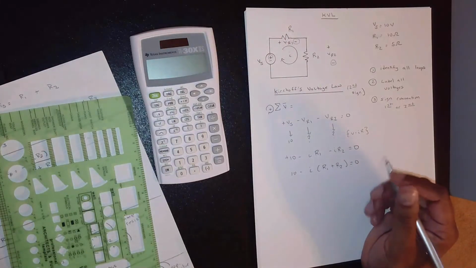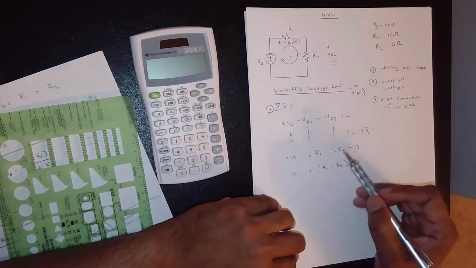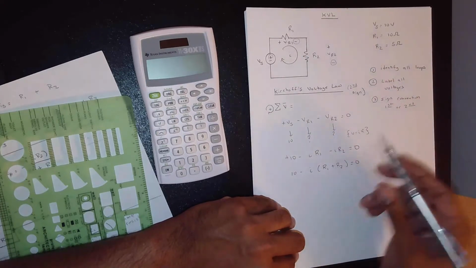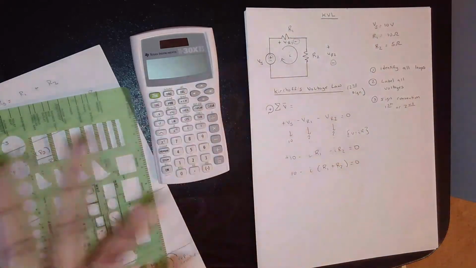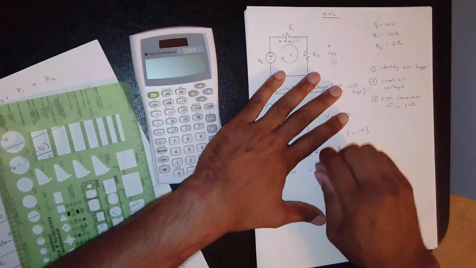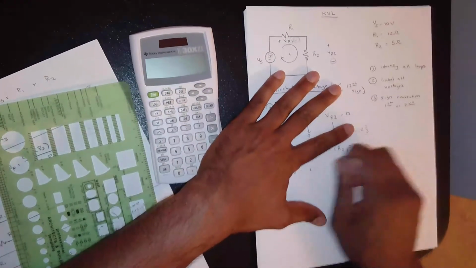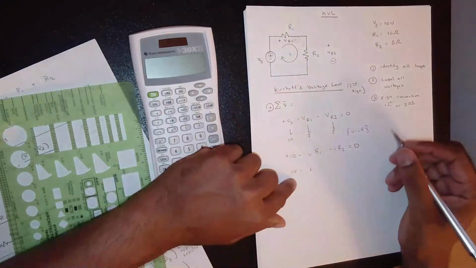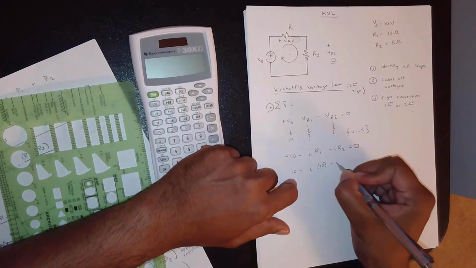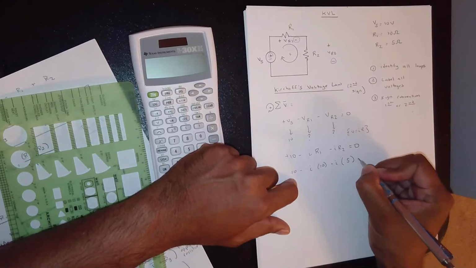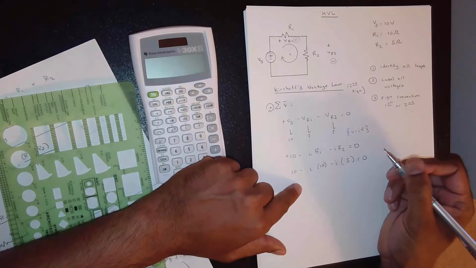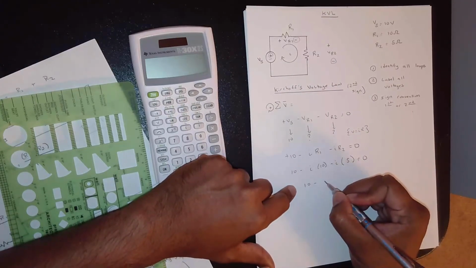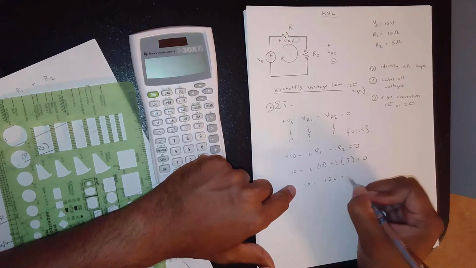Now there's a little bit of algebra. We can just do the combination here. What is R1 plus R2? Or you can just plug it in. Those of you who are not familiar with algebra, if you don't feel comfortable with it, which is fine, we can just do it the longer way. Times 10 minus I times 5 is 0. 10 minus 15I is equal to 0.